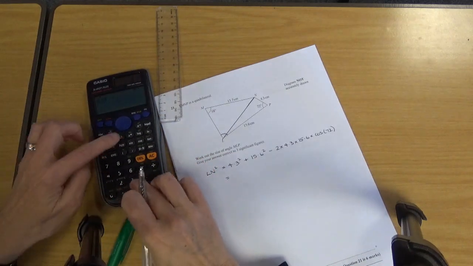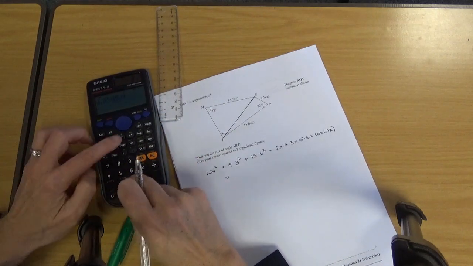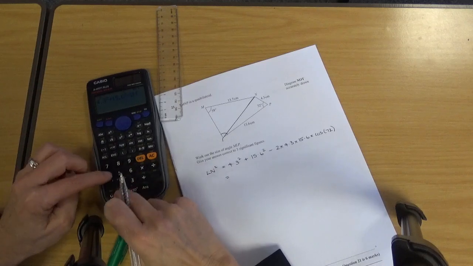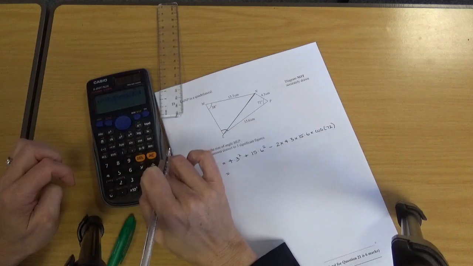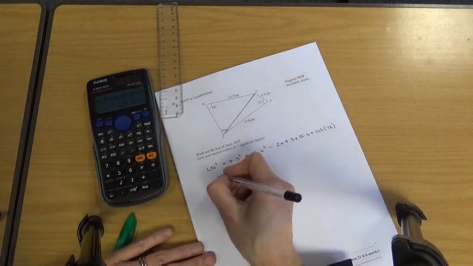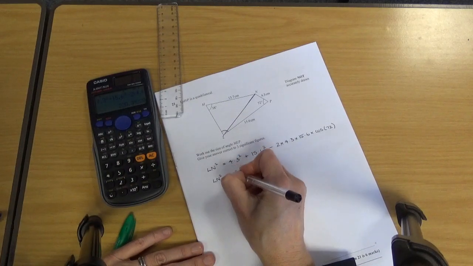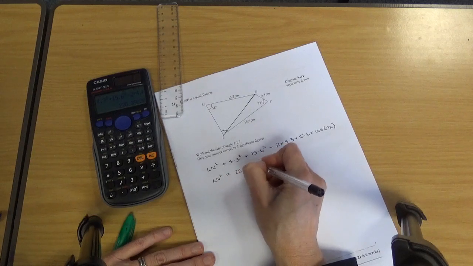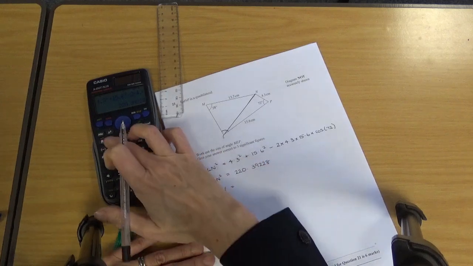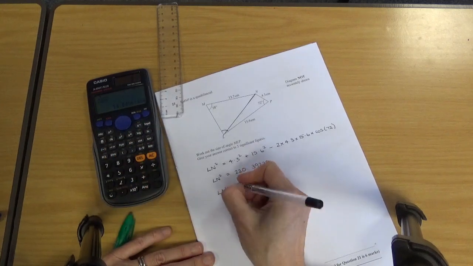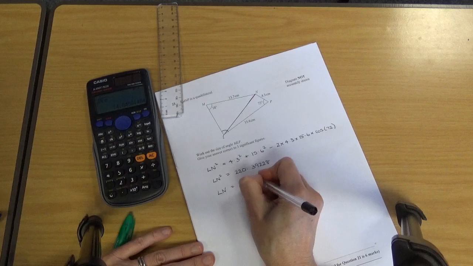what do we get? So ln squared is 220, so ln itself is 14.8.